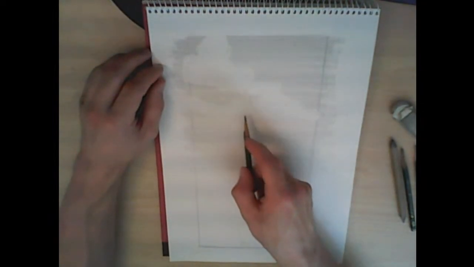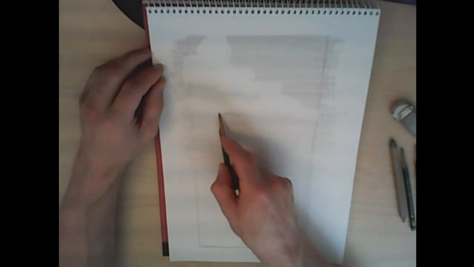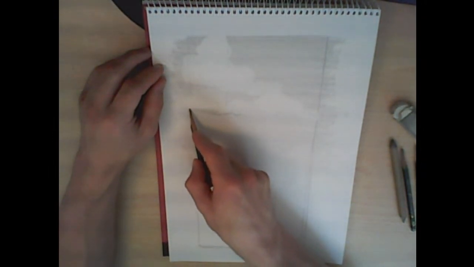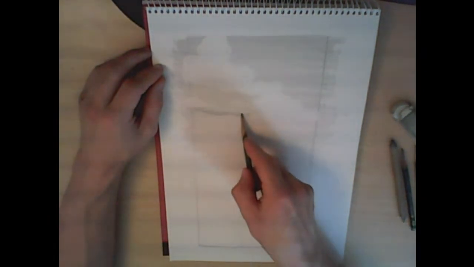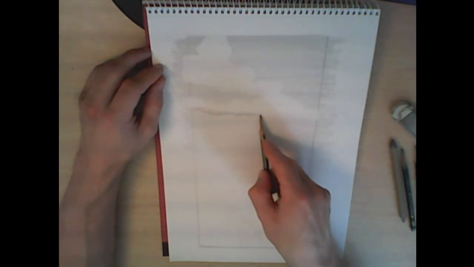Now with the HB pencil and the light coming from directly up above, say, I create the shadows of the clouds. Just some very flat U shapes, following the shape that I created with the eraser.